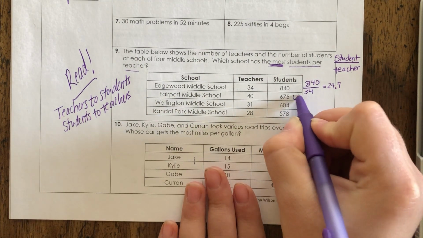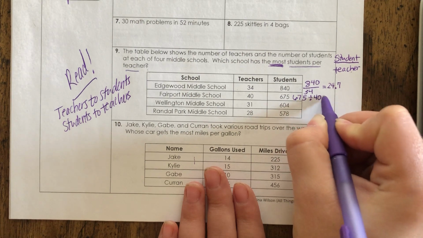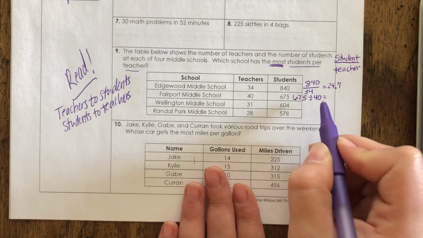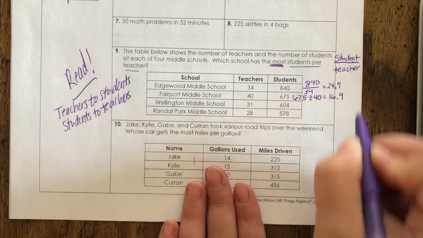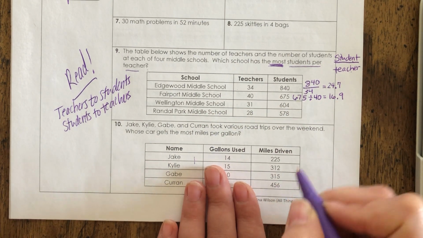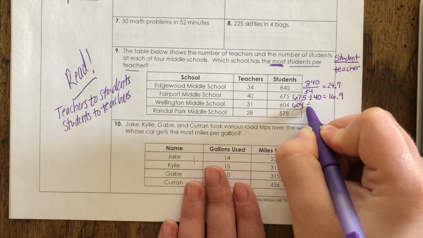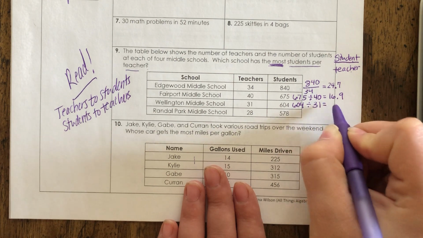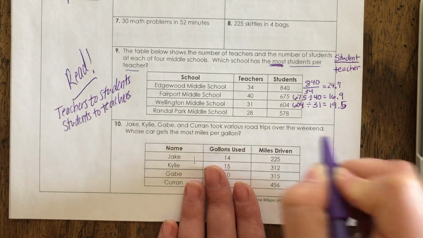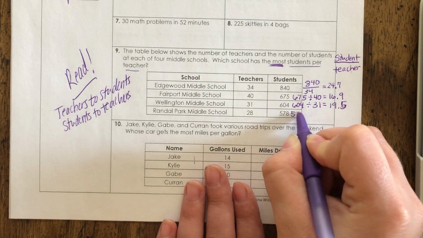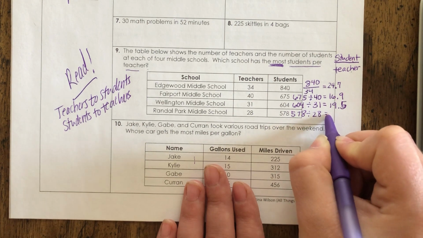We have 675 divided by 40. I'm going to have to write it sideways since I'm running out of a little bit of space. That gives us 16.9. We have 604 divided by 31 would give us 19.5. And last but not least, 578 divided by 28 would give us 20.6.